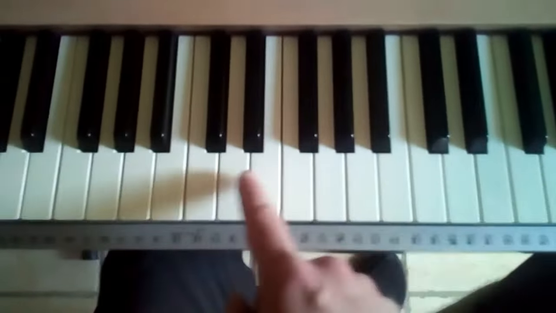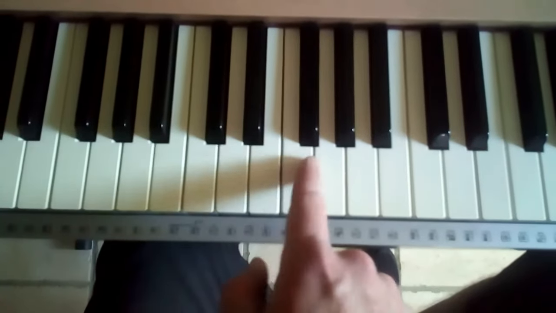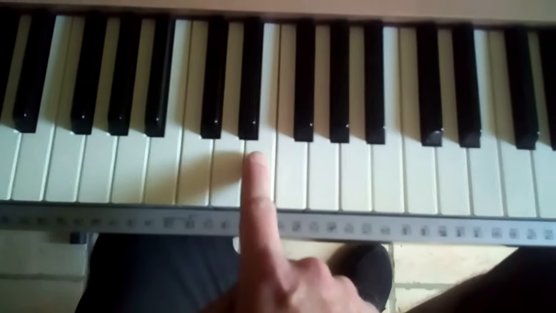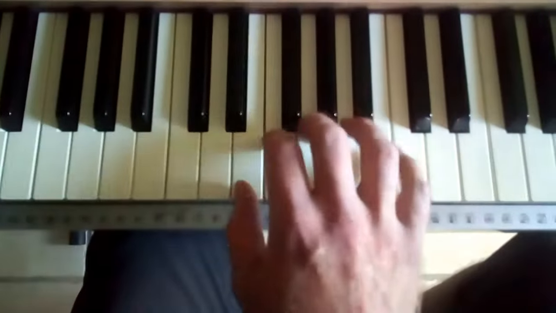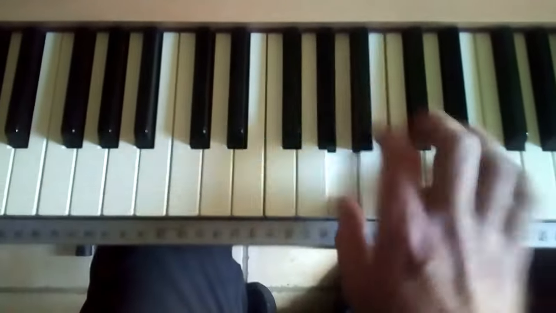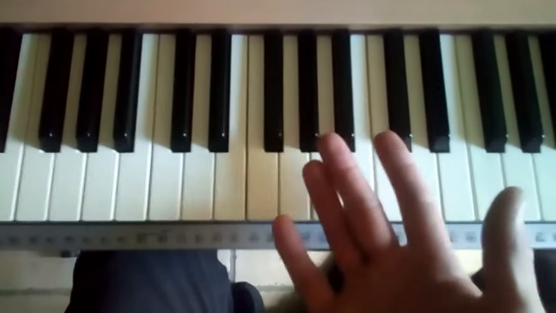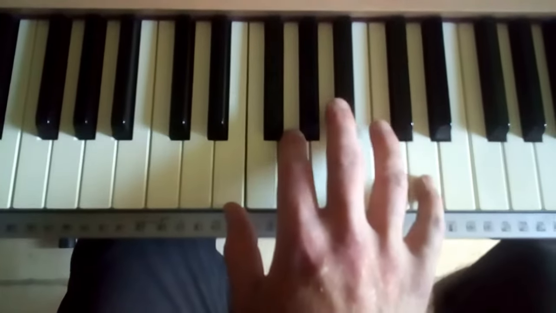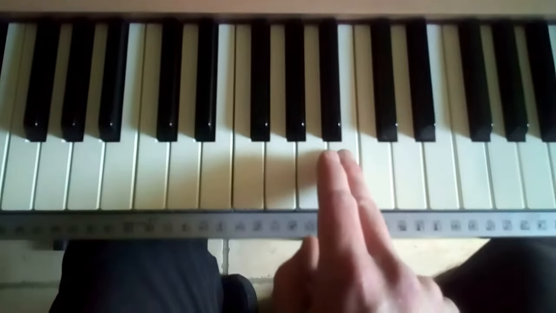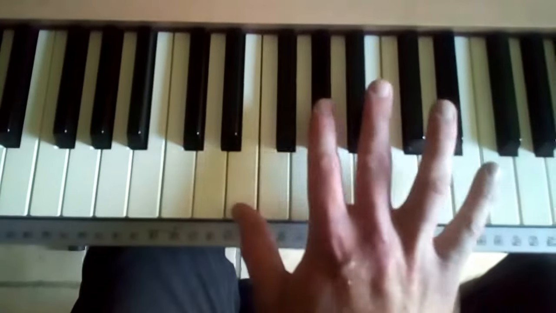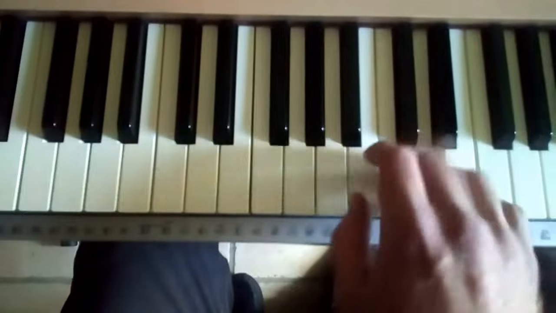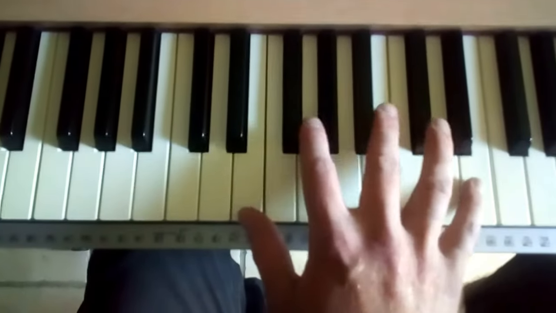Moving forward, note number 3. Number 1 is major, number 2 is Dorian, number 3, E to E, is called Phrygian. And that sounds different again. It's almost minor, but it's different. It's got a different order of semitones and tones. E to E, Phrygian.